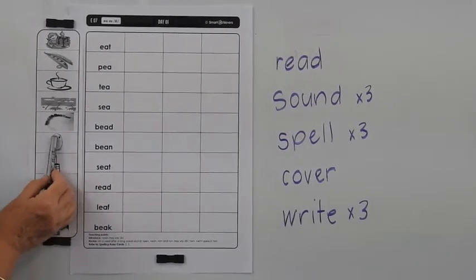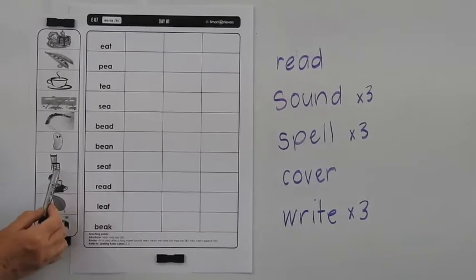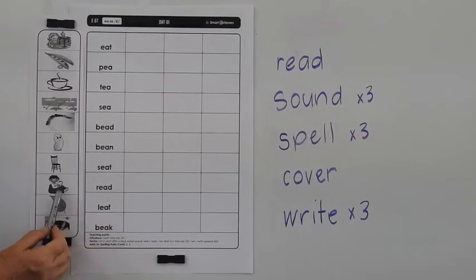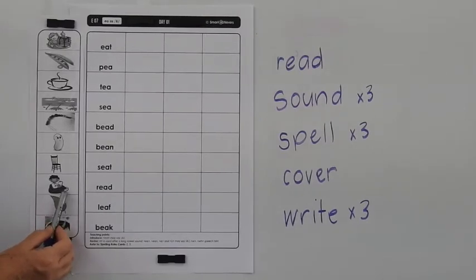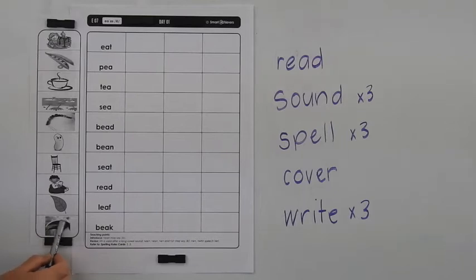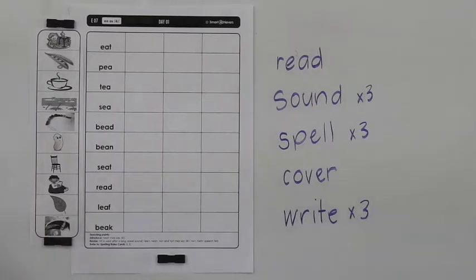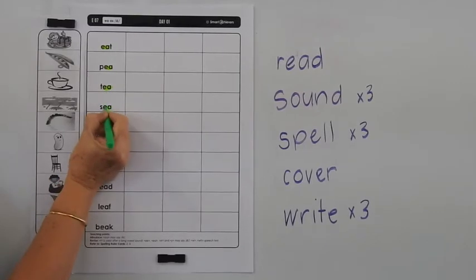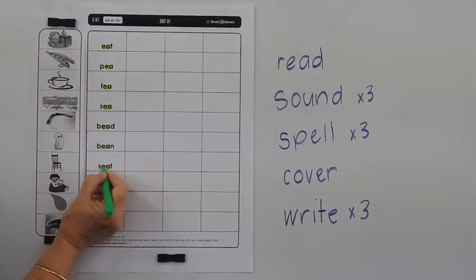Beans is a type of vegetable. It can be a long green bean or it can be inside a little pod. A seat is just a chair or something that you sit on. Read, you can read a book or a newspaper or a screen. Leaf is part of a plant and beak is the part of a bird's face that it uses to eat its food with. Now that we know that it's the long E sound that we're using in all these words and we're using the EA for the long E sound, we'll just colour those in. You can do it with your highlighter too.